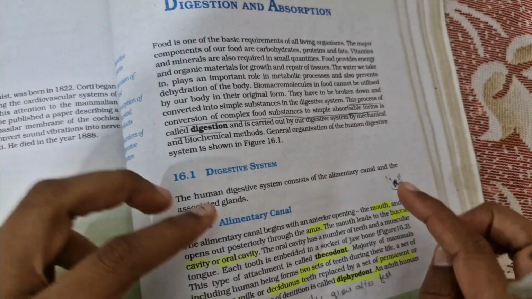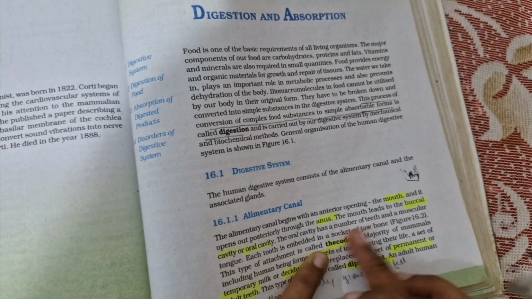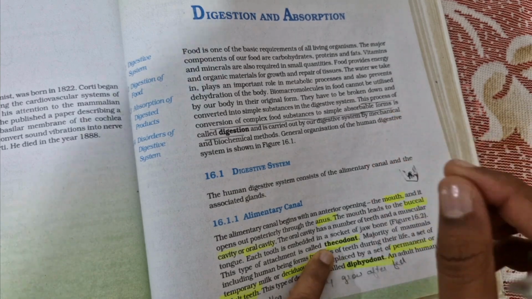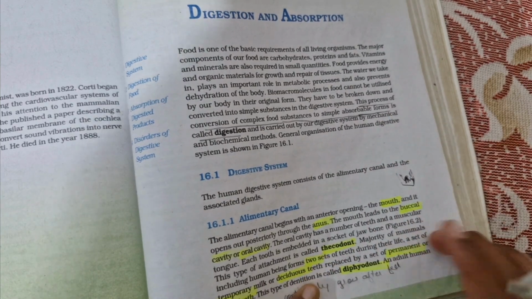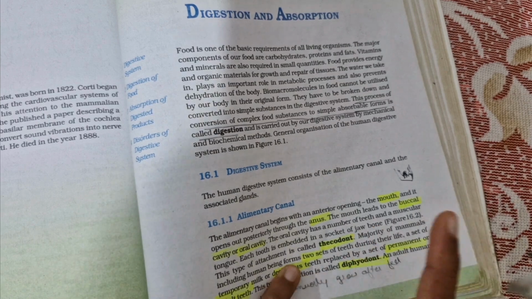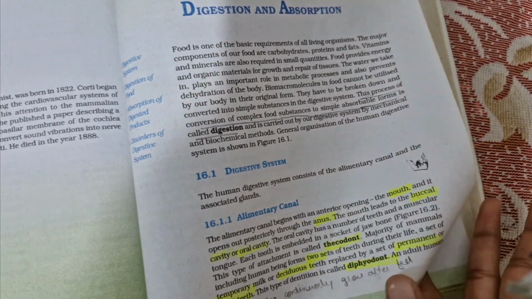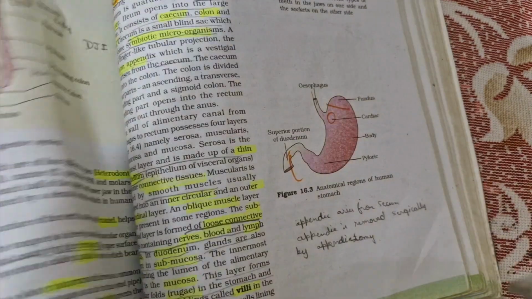There will be two openings: anteriorly the mouth and posteriorly the anus. The oral cavity is also known as the buccal cavity. Thecodont means the teeth are set in sockets. We have two sets of teeth, known as diphyodont: permanent or adult teeth, and deciduous or temporary teeth.